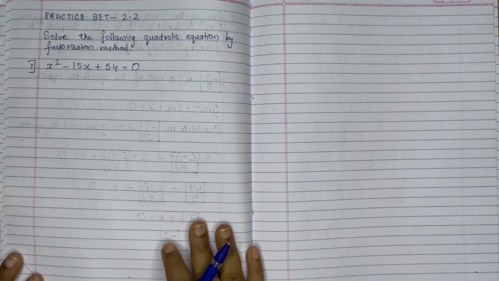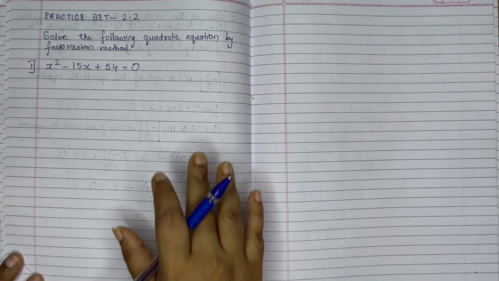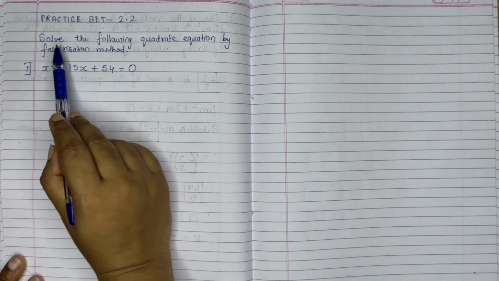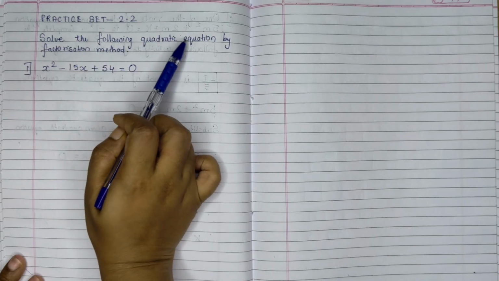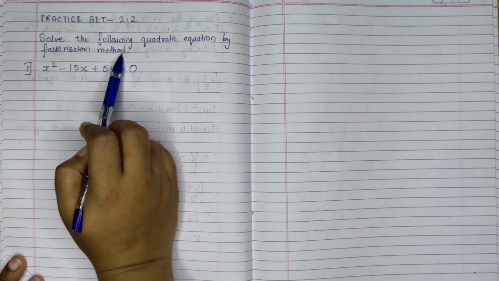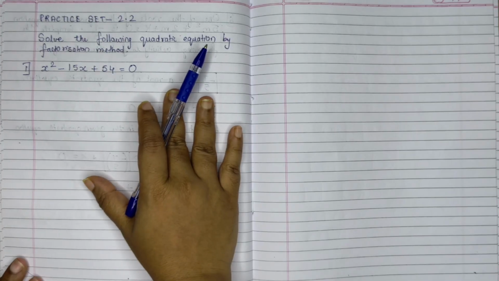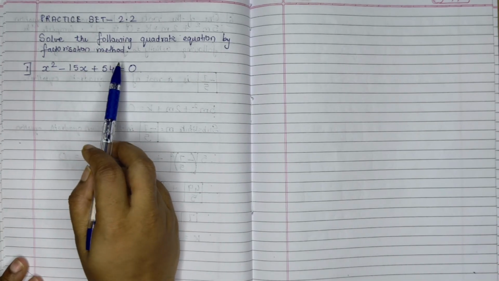Today we begin with practice set 2.2 of the chapter Quadratic Equations. In this practice set, we have to solve the following quadratic equations by the factorization method. Now there are different methods, but in this practice set we have to solve using the factorization method.